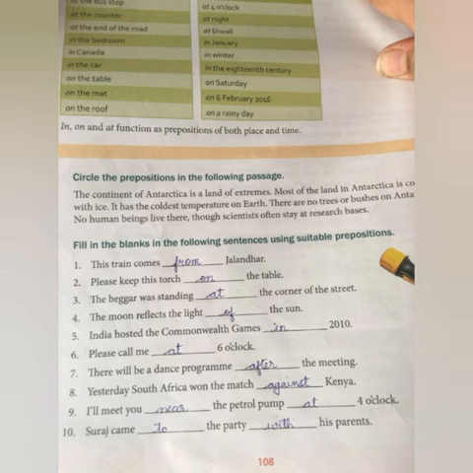Then the 10th one is, Suraj came to the party with his parents. To is the answer, and with is the answer. Okay, now here you need to understand, students, every time it's not like you are invited in the party, it's you are invited to the party, you are welcome to the party. Fine, so two will come.